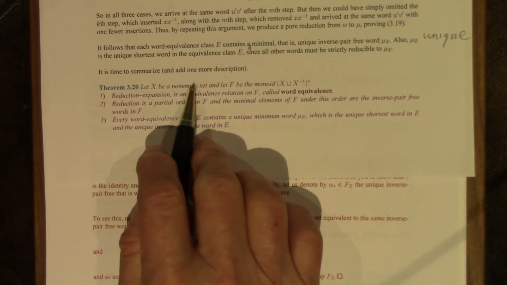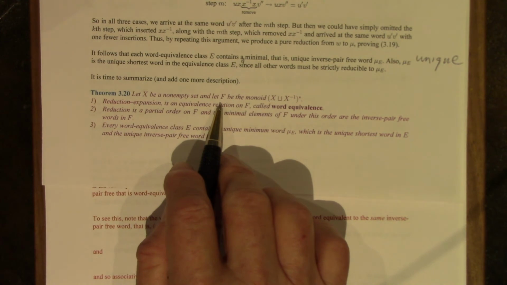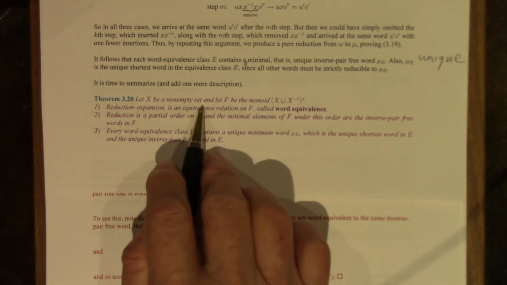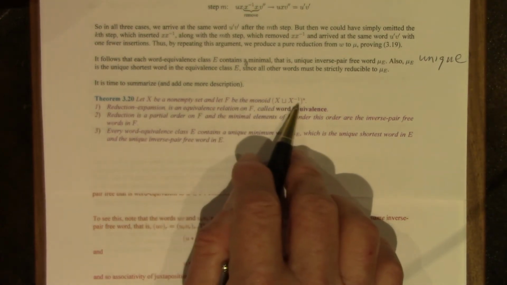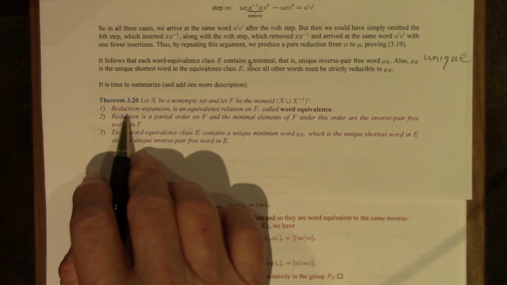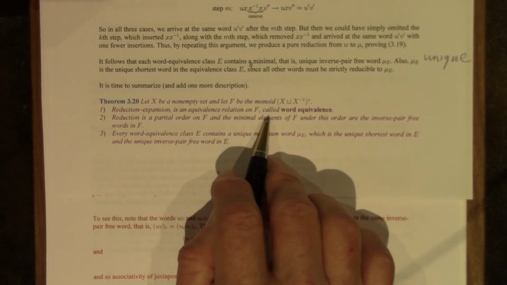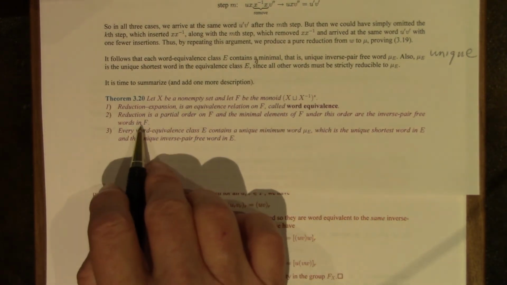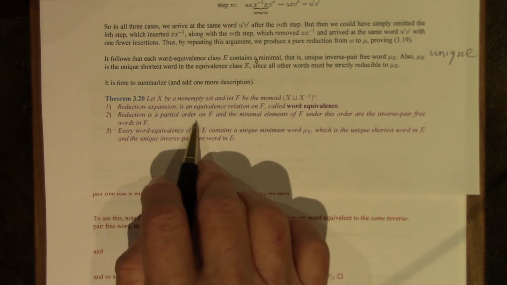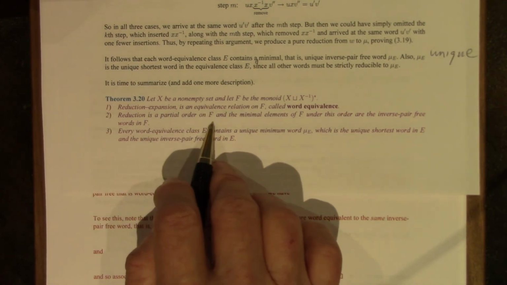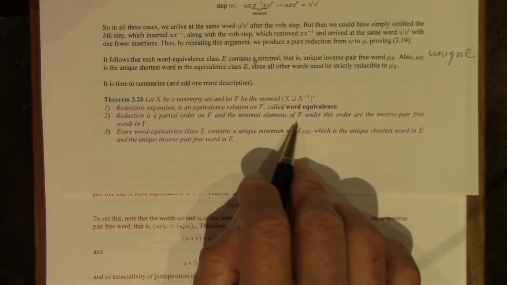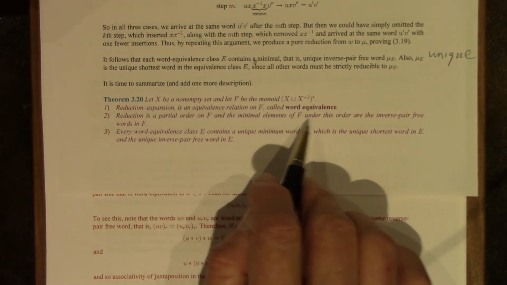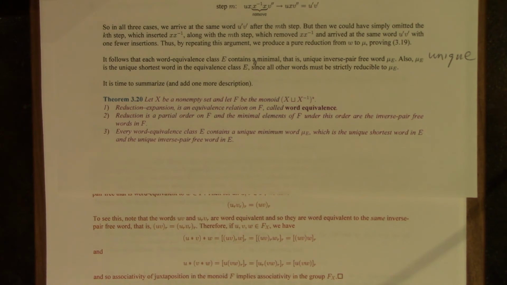So let's summarize and add one more fact. Let X be a non-empty set. Let F be this monoid. Reduction expansion is an equivalence relation on F, which I'm calling word equivalence. Reduction is a partial order on F, and the minimal elements of F under this order are precisely the inverse pair free words.